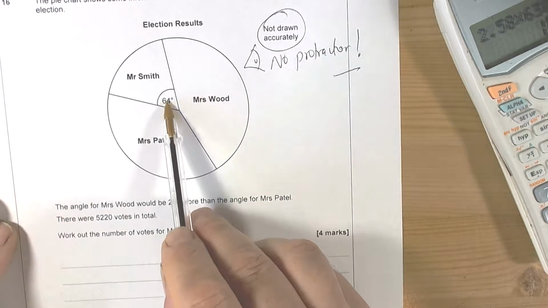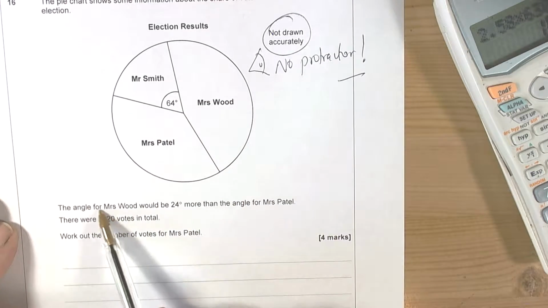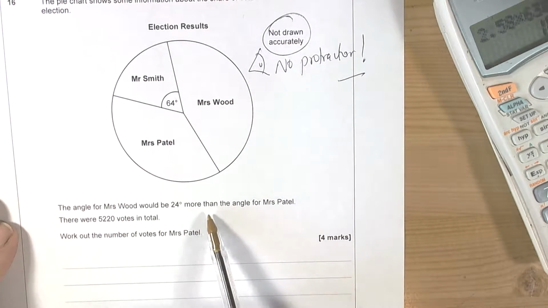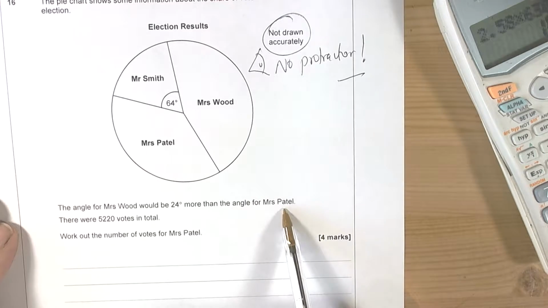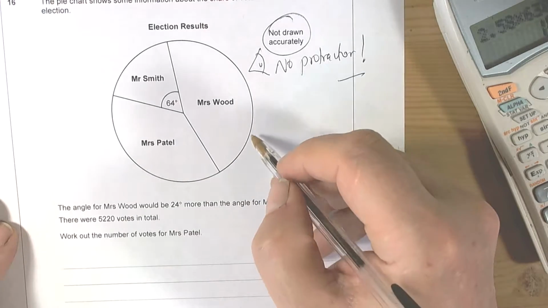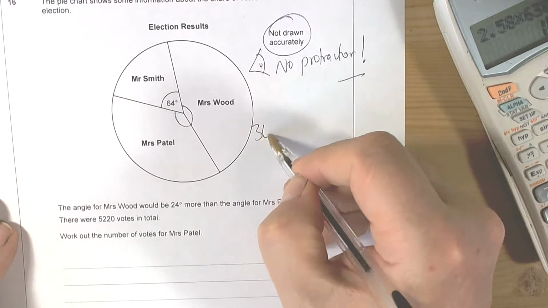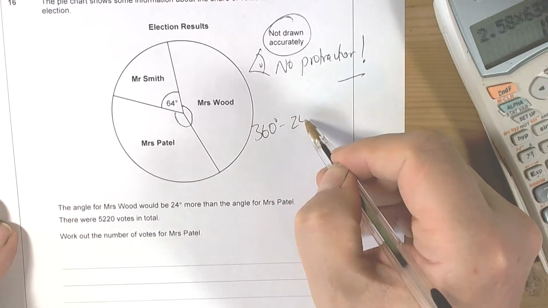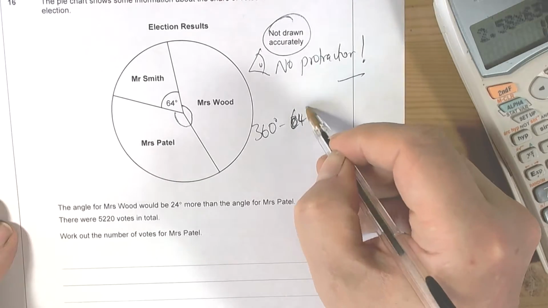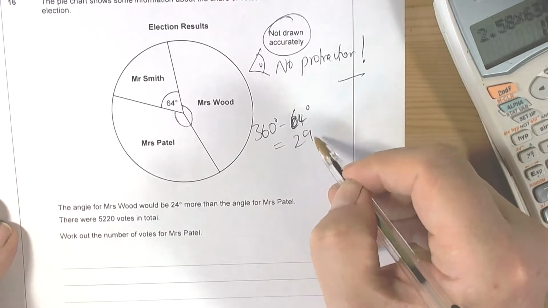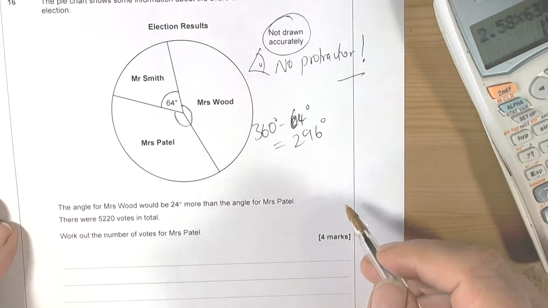So they've told us that Mrs. Smith is 64 degrees. They're telling us that Mrs. Wood is 24 degrees more than Mrs. Patel. So these two angles here, so 360 minus 64 is equal to 296 degrees.